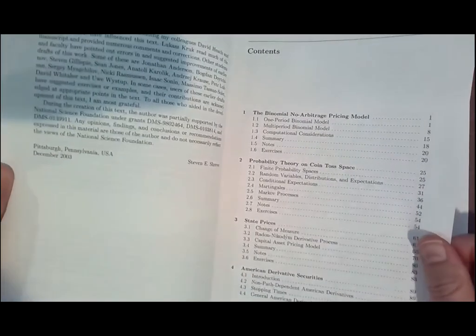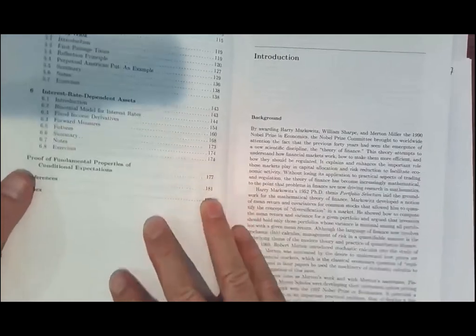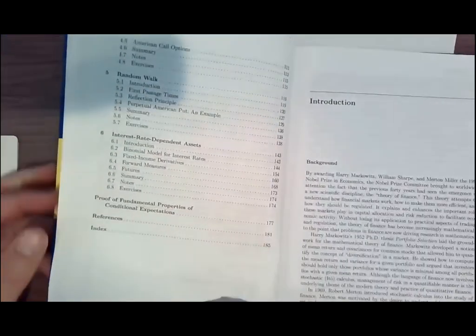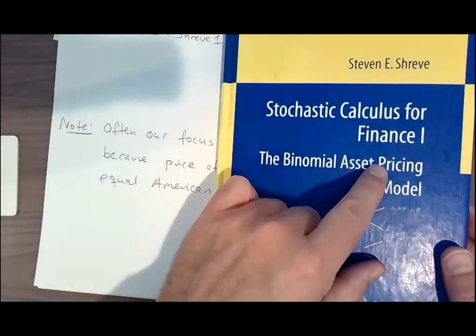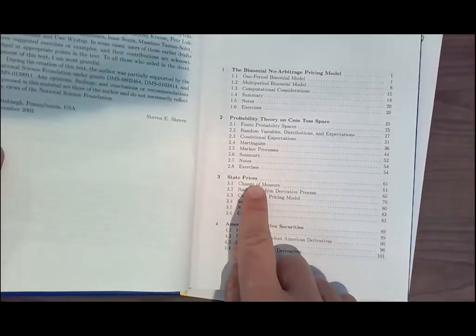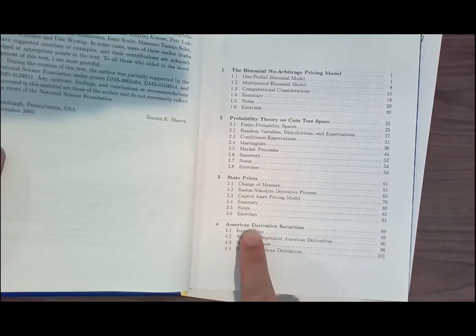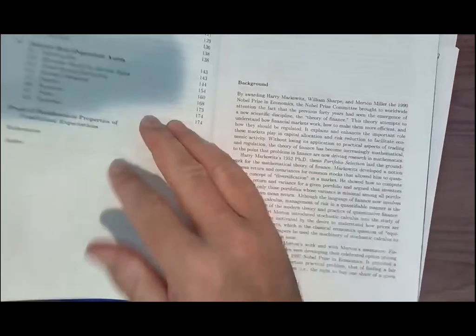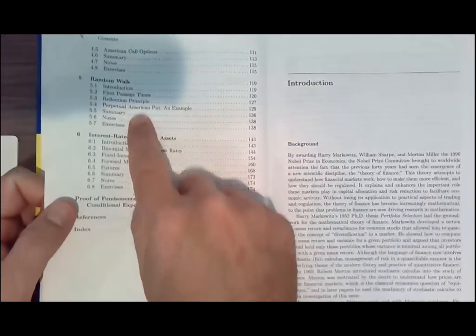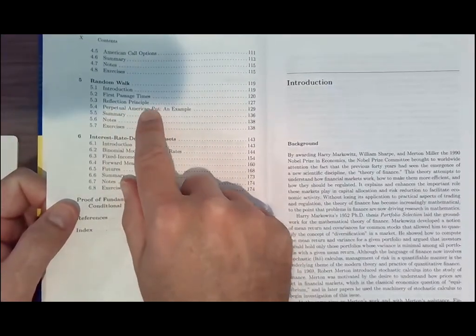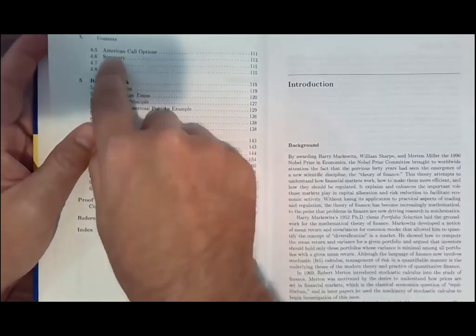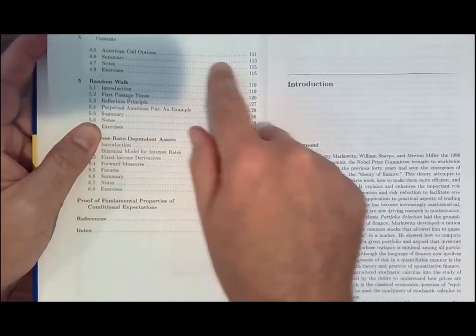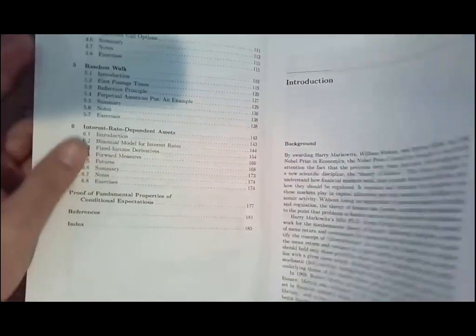Let me just show you where you'll find stuff about this. You can see we are in chapter 4, Shreve, the first volume. We played around with this before the break, and now we're down here in chapter 4 on American derivatives. Chapters 4 and 5 are all about American derivatives. You see, there's an American put here. The thing about American call options is over here in section 4.5, page 111.